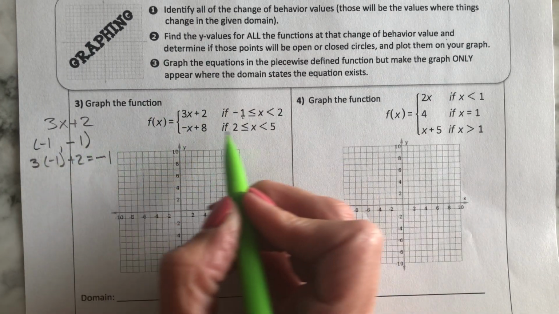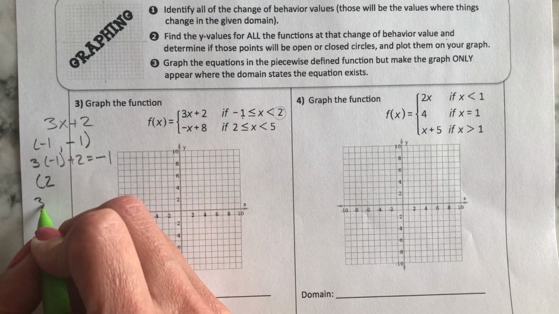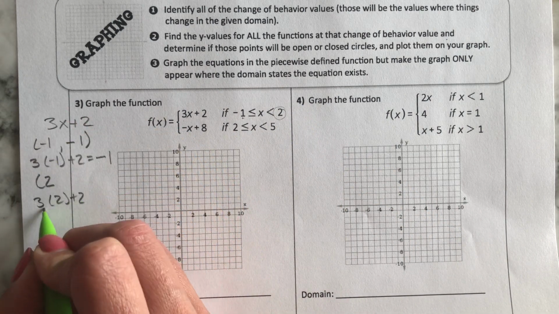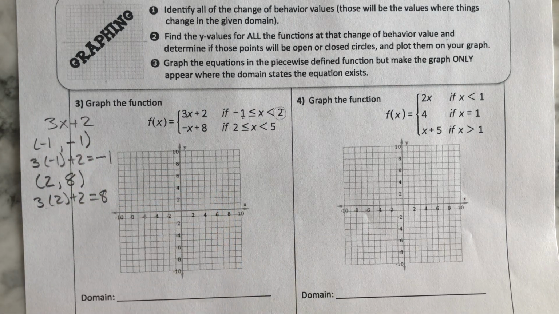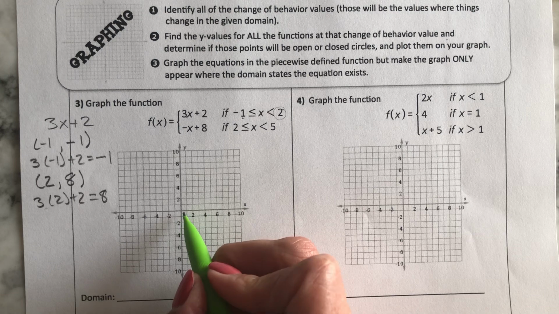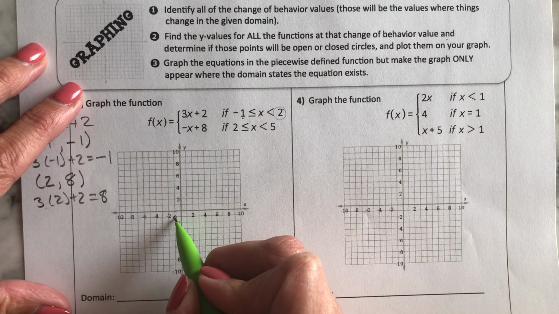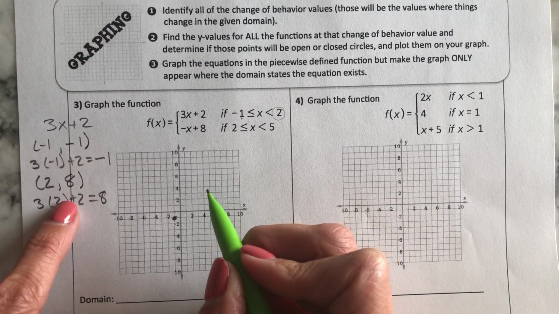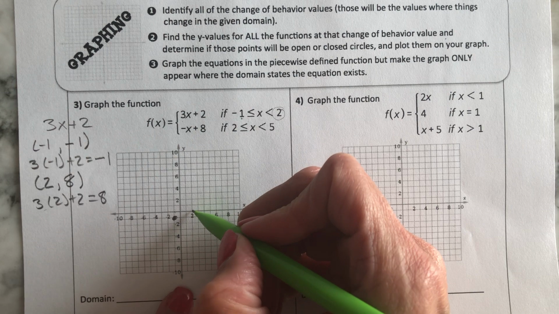Now we're going to plug in 2. So 3 times 2 plus 2, that's 6 plus 2 is 8. So the point 2, 8. Then we'll plot them. -1, -1 is closed. And then 2, 8, that one's open, there's no or equal to there.